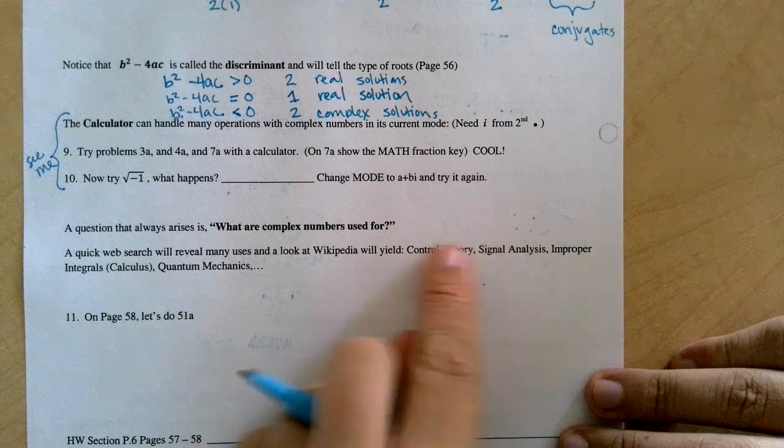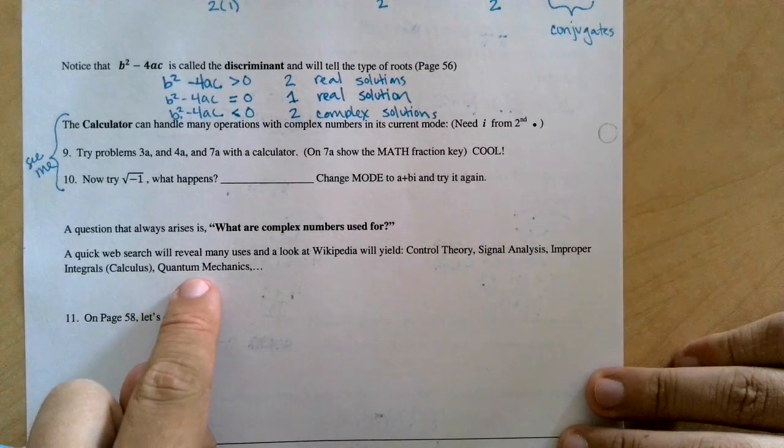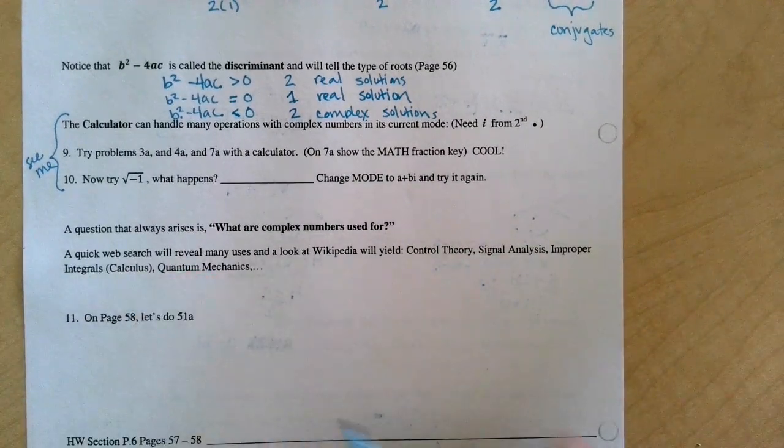Here are some ways in which imaginary numbers get used. Lots of physics in it. This is just something that I'm going to skip because it's just something that you can see.